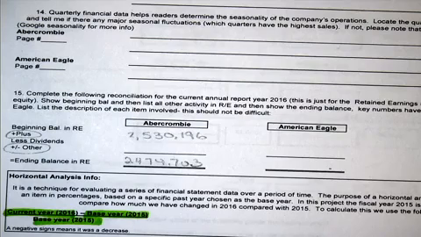Everybody got those numbers down that wants them? Write them down because I'm going to pull up the financial statements so you can see where I got those numbers from. So we're looking at Abercrombie.